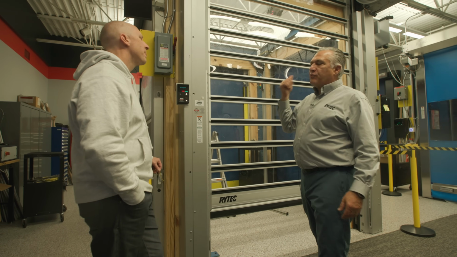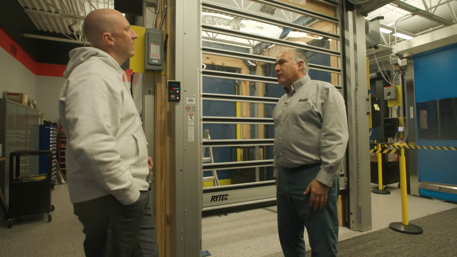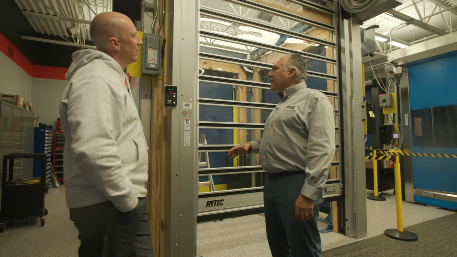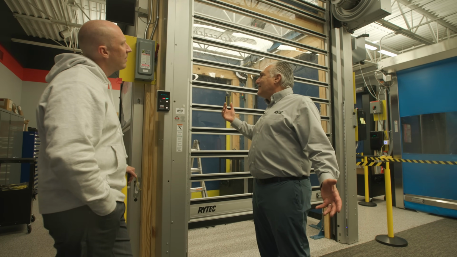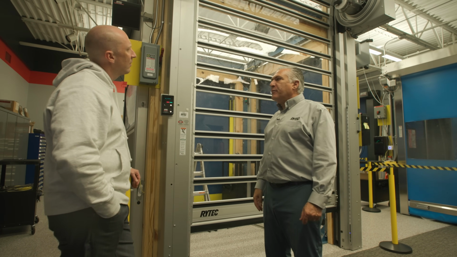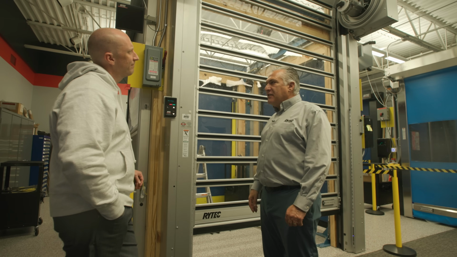It's not like your home garage door, where if you have a LiftMaster, they have MyQ or what have you. It's not like that. With the speeds that these doors operate at, and generally being a commercial environment, unattended door operation is generally not something you need.